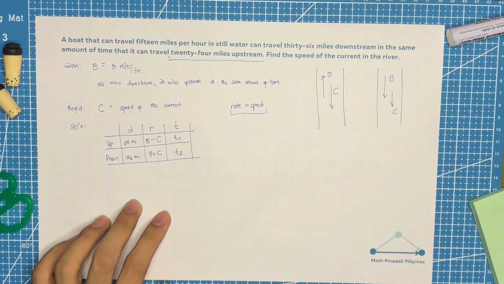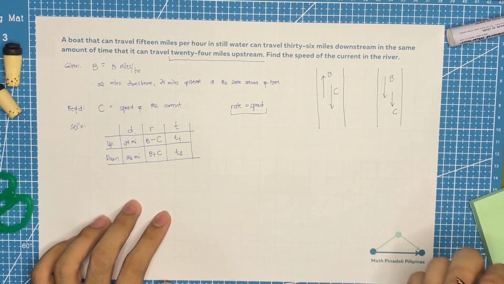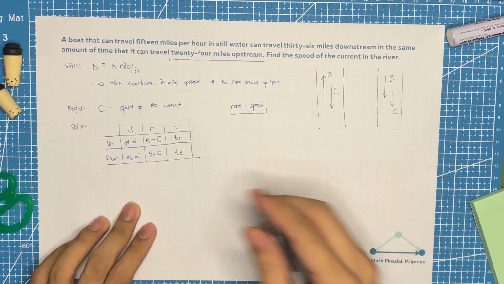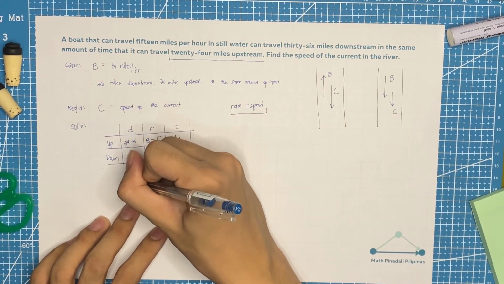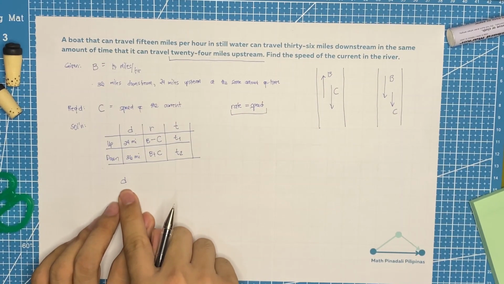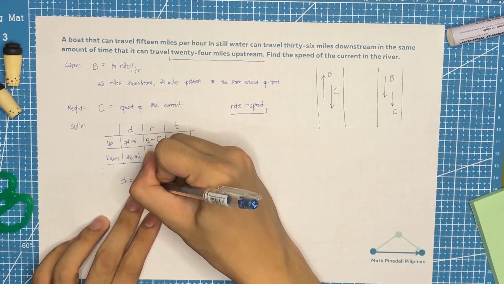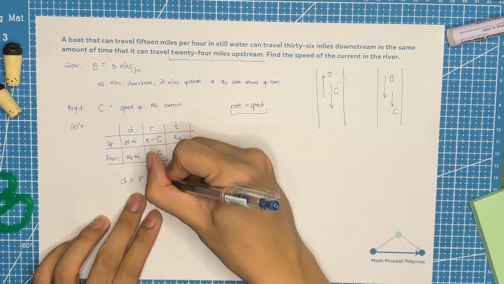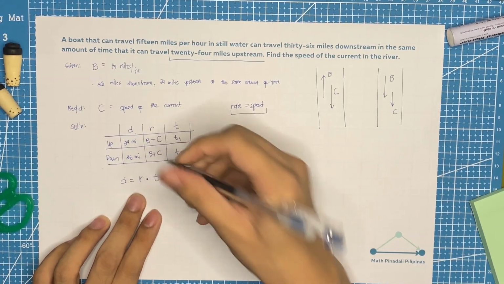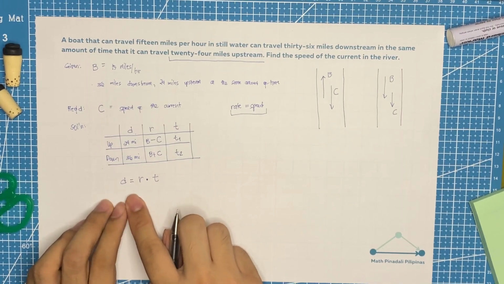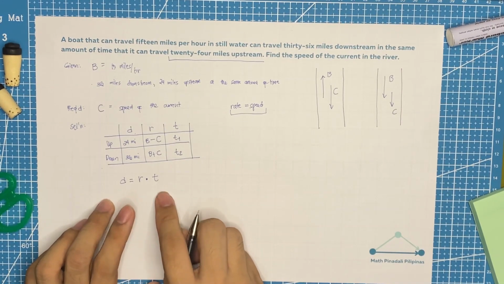Okay? Now, again, I've mentioned na related sa distance yung problem natin. So, let's recall our formula for distance. Distance D is equal to the rate or the speed R times time. So that's our distance formula. Distance is equal to the rate times time.